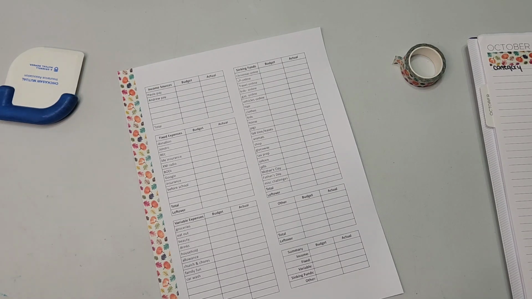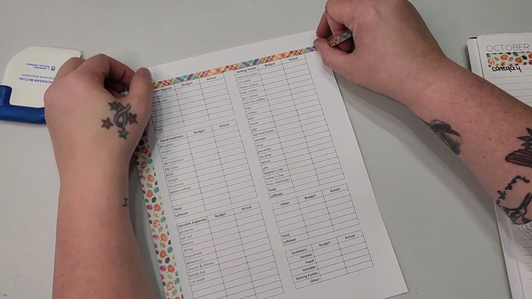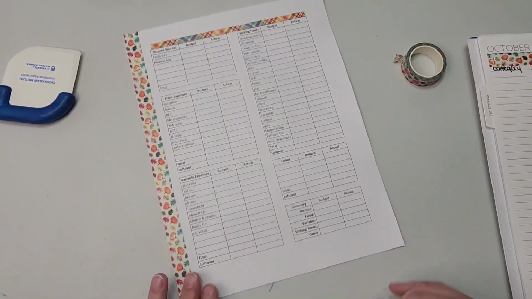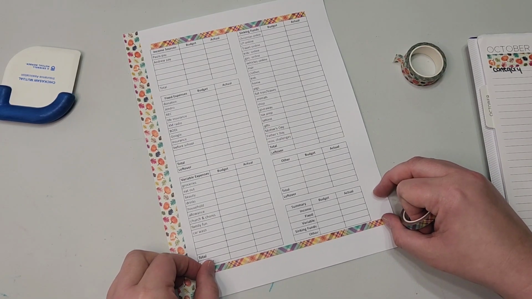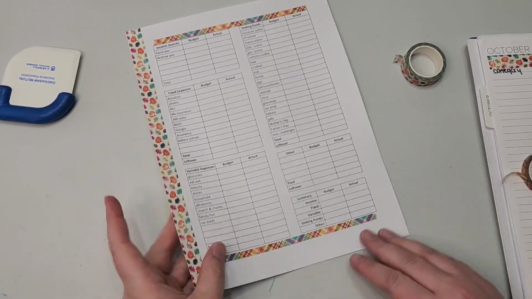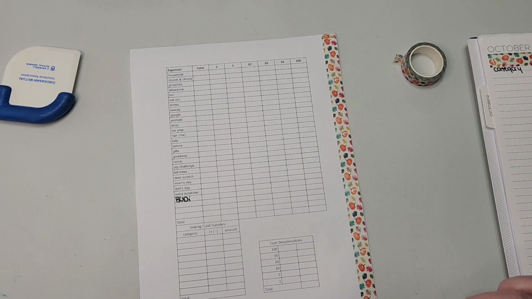So on here, I'm just going to stick that guy right there above the top, and one right under the bottom here, just to add a little bit of fun, seasonally appropriate fun. And kind of the same thing on the back.